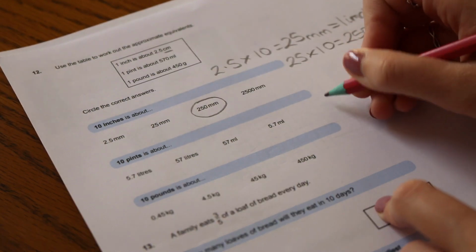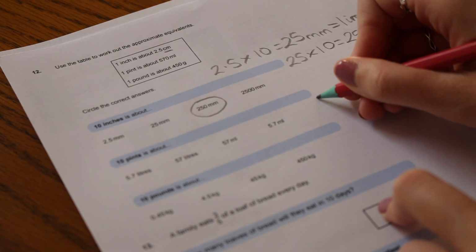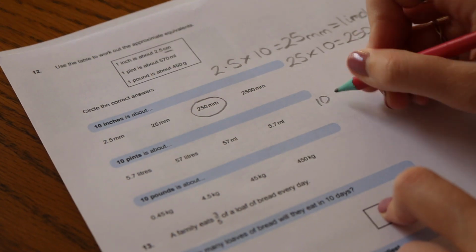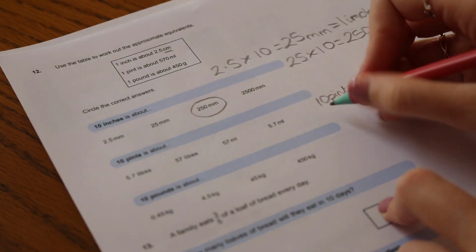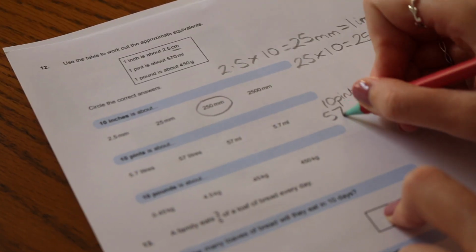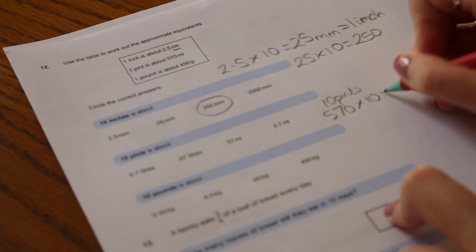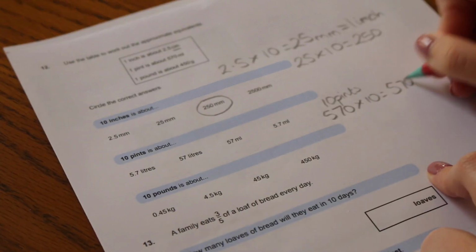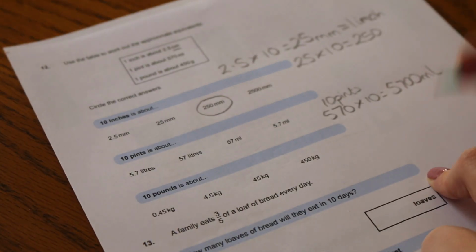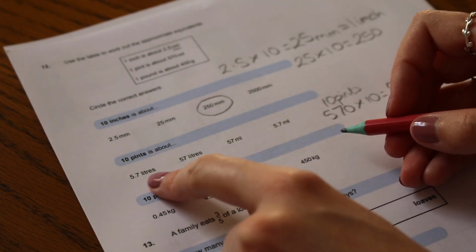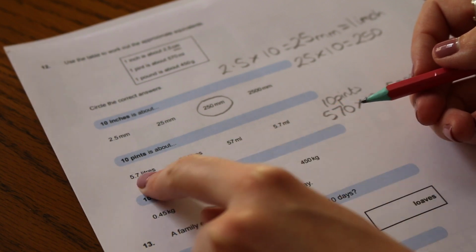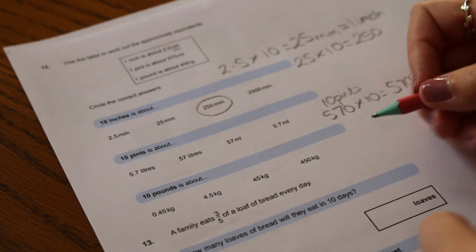So for 10 pints in millilitres, we would need to multiply 570 by 10, which equals 5,700. So 5,700 millilitres is 10 pints. But you'll see we don't have 5,700 millilitres on this list.